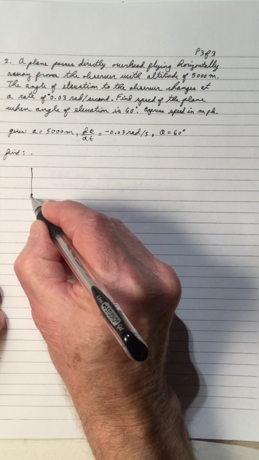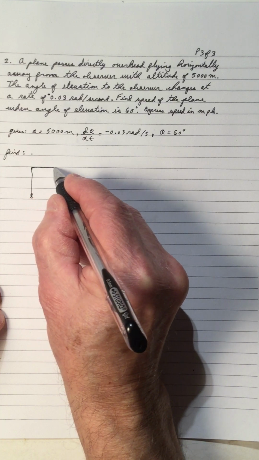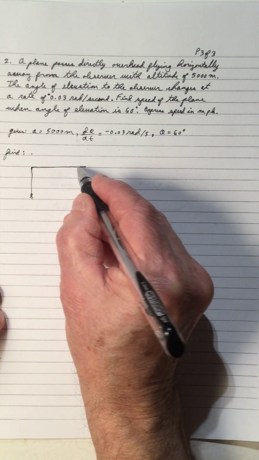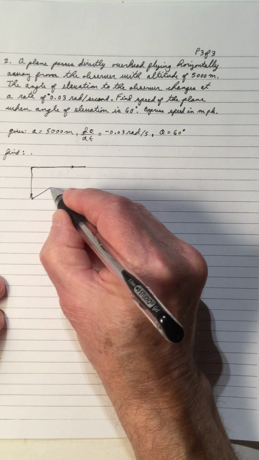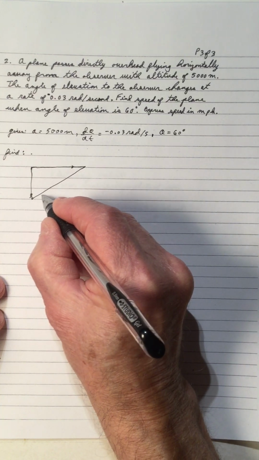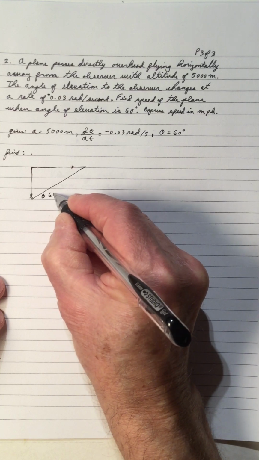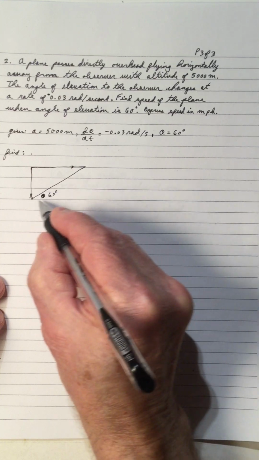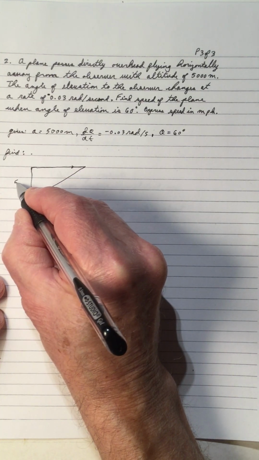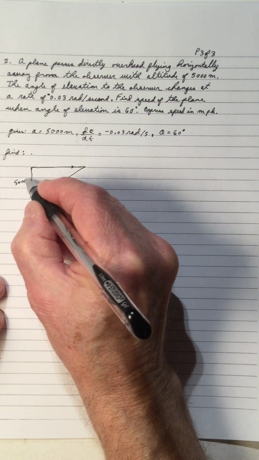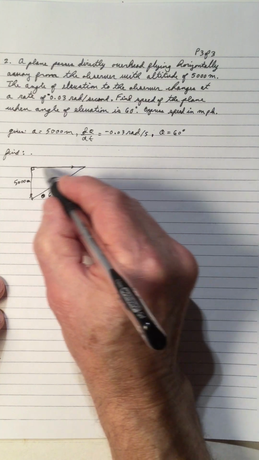Here's an observer, and the plane is overhead flying this way, and when the angle of elevation becomes, this is theta, so when this angle of elevation becomes 60 degrees, we have 5,000 meters of height, perpendicular, right there.